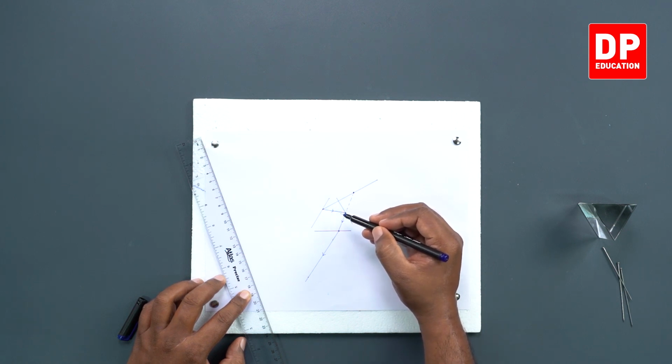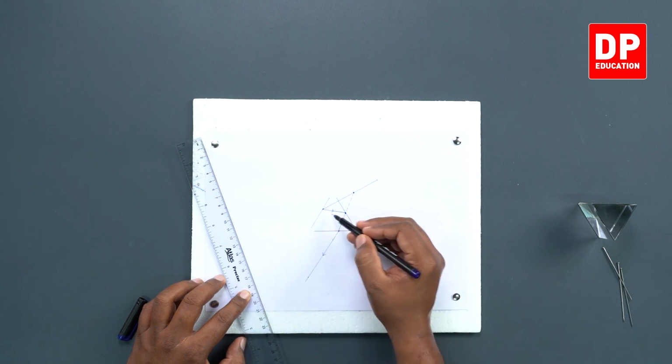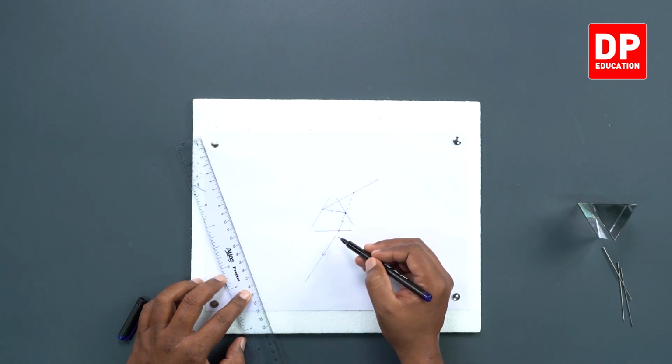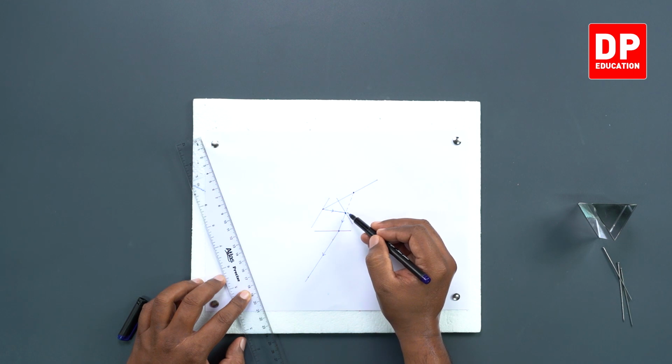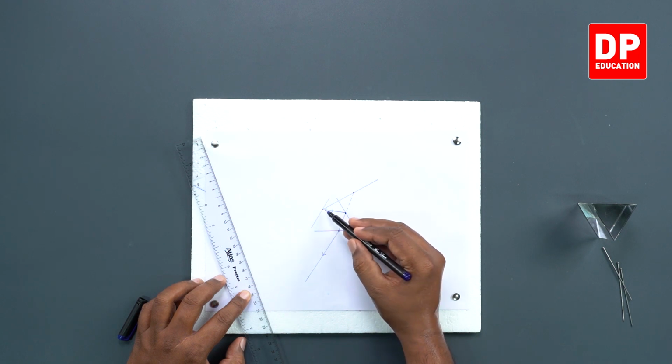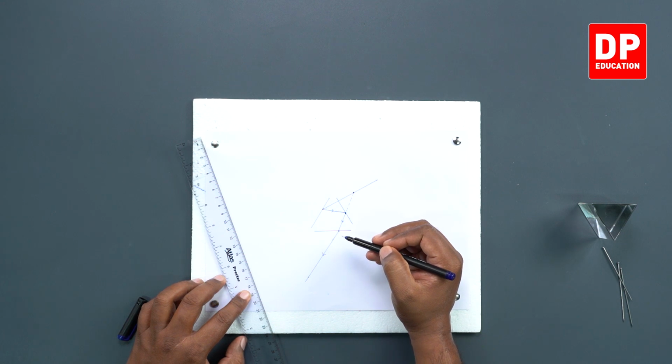How do I know reflection did not happen? Because I could not see that from this side. So this is the last point where the reflection happens, which means the incident angle at this point would have been equal to the critical angle. And you know, the incident angle and the reflection angle both have to be equal. So if I measure the angle between these two lines, that should give me twice the critical angle.